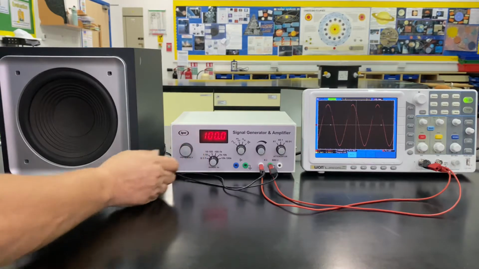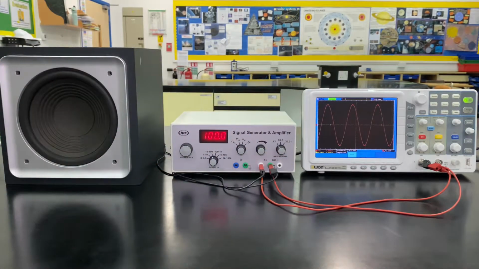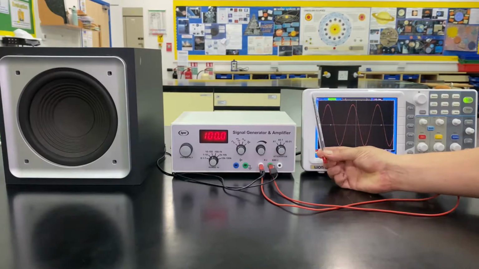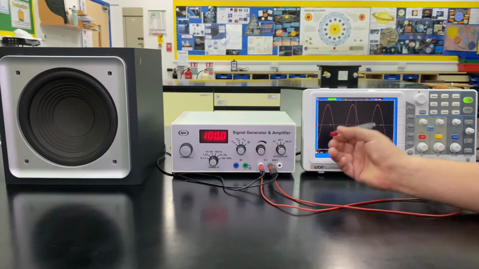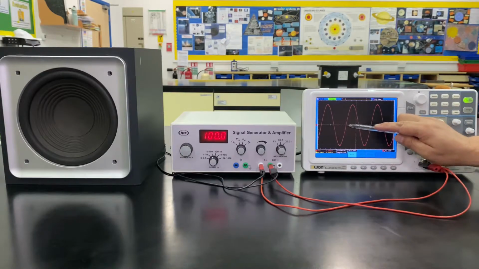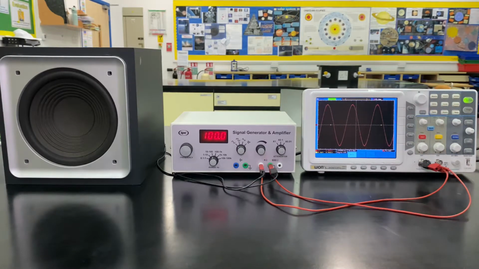Because finally, I'm going to show you how to analyse the waveform on the screen. Okay? Right, as I said, this is a graph of voltage against time. So if we want the time period, we want the time for one complete cycle. So let's move that over. So we can count the squares now.